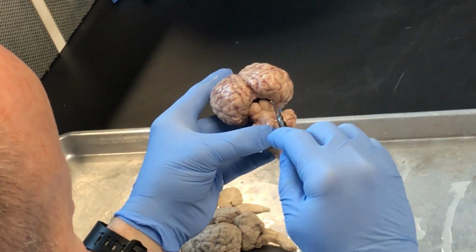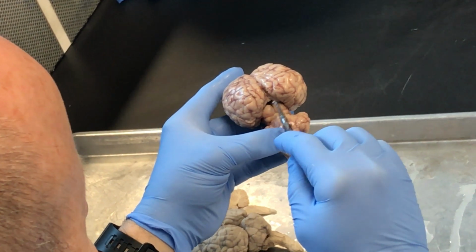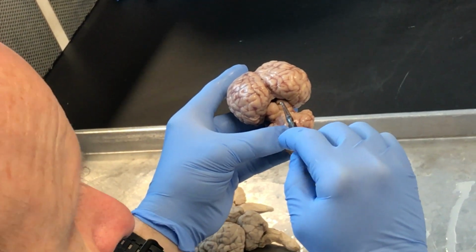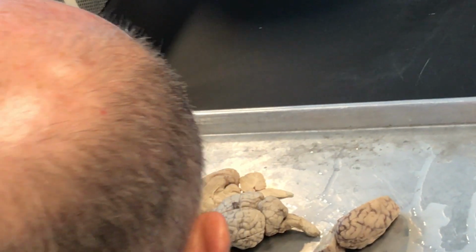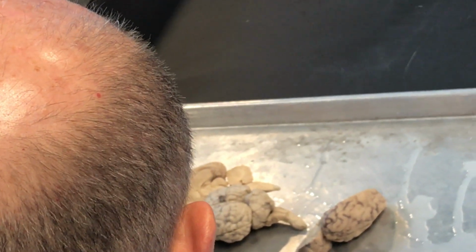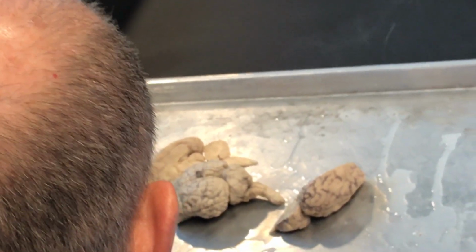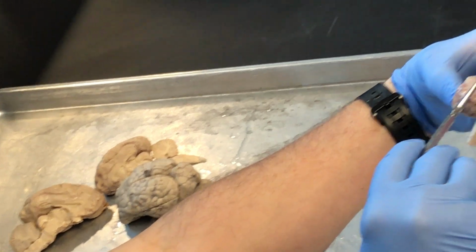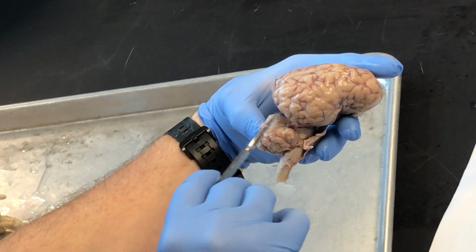The two upper ones are called the superior colliculi, and they kind of look like butt cheeks. Okay? Right there. Two superior colliculi, two inferior colliculi.